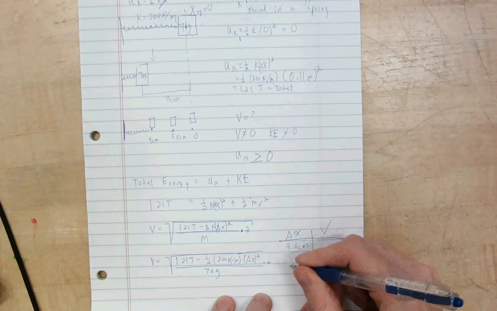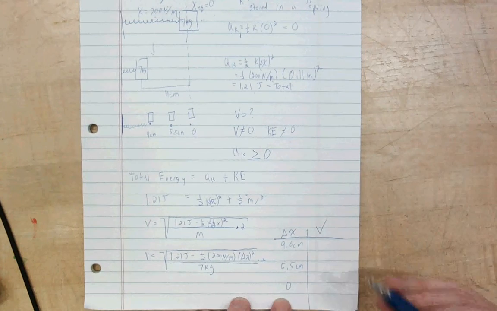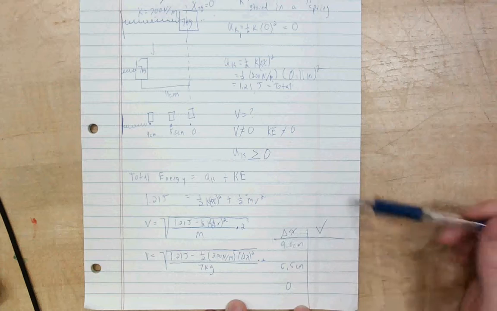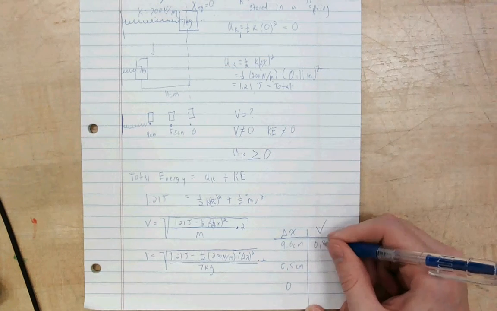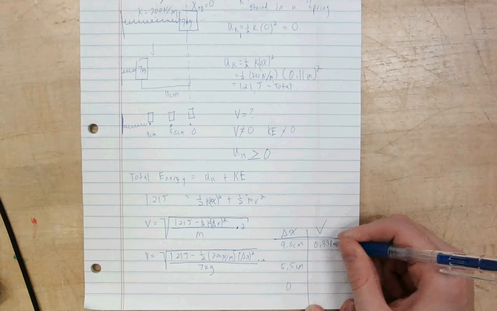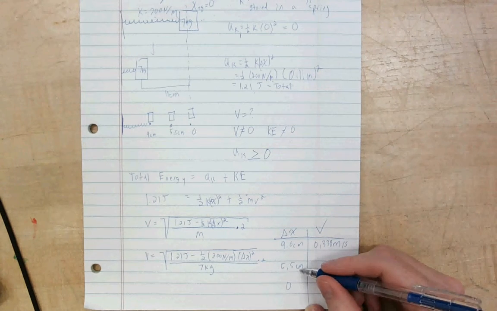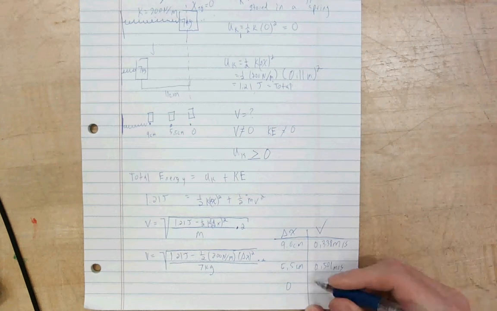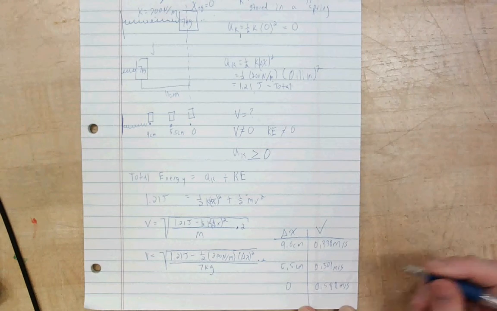9.0 centimeters, 5.5 centimeters, and 0. So I just grabbed a calculator because I thought for this it might be faster, but it's also cool that I could have the computer just do this for me. And when I plugged in 9 centimeters, I got 0.338 meters per second. When I plugged in 5.5 centimeters, I got 0.509 meters per second. And when I plugged in 0, I got 0.588 meters per second.